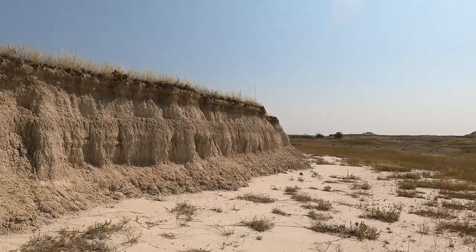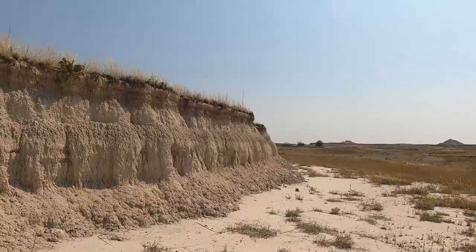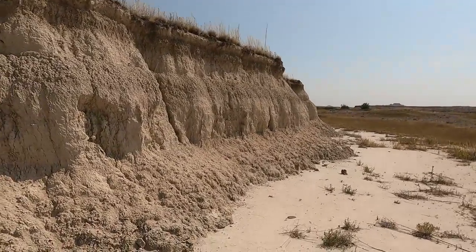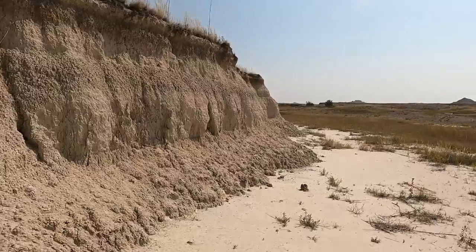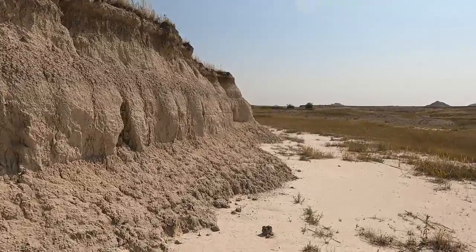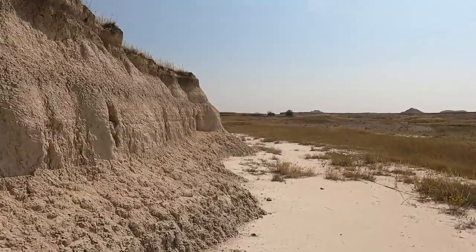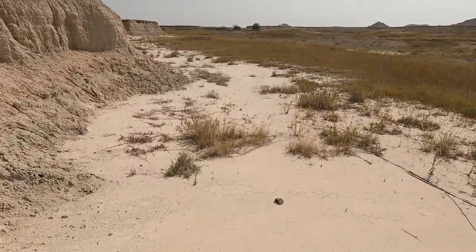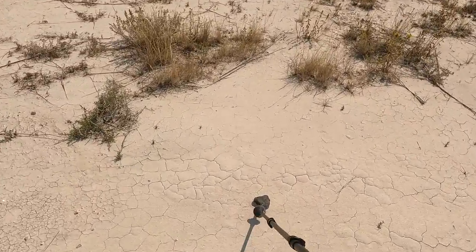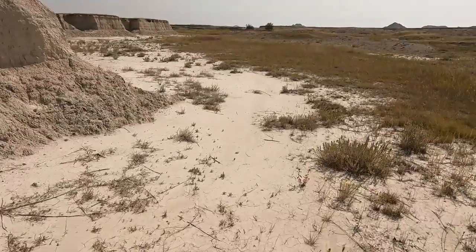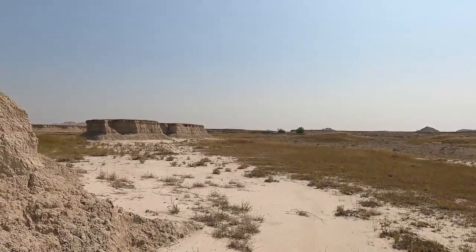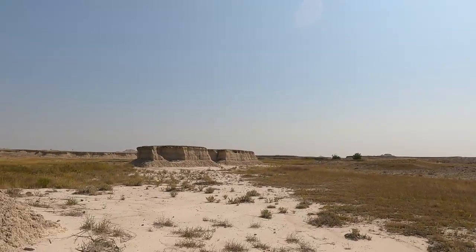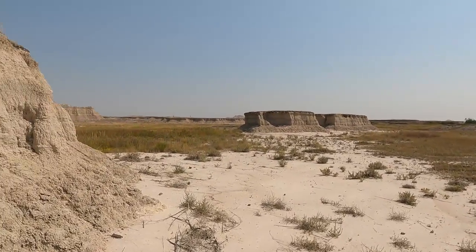Now, if you remember, one of our early videos we did was in Pony Gulch, and we were in the metaquartzites and quartzite and quartz veins in those rocks. In that area, that's a source of a lot of this black chert that we see here on the surface of the Badlands. So in those videos, if you watch them, you're standing kind of at the source of the material that we're looking at here now on the other side of the Badlands.